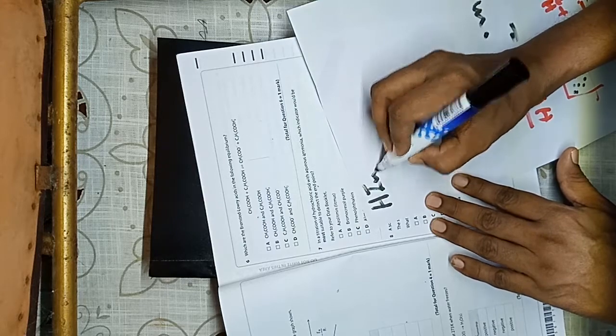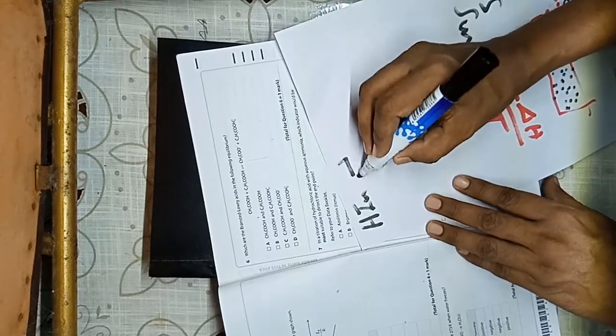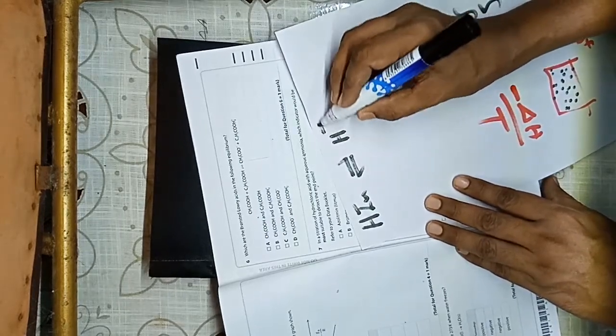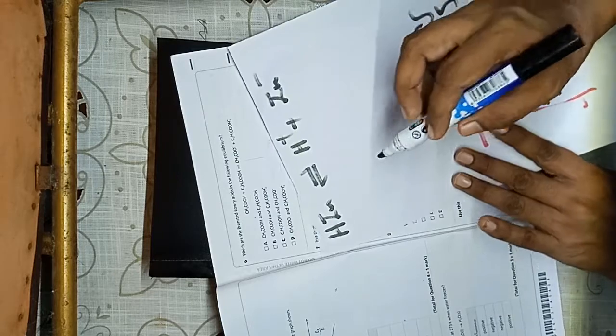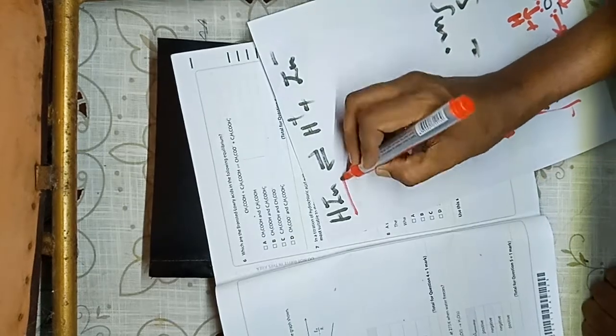Here you regard that the indicator is HIn. It undergoes ionization to form H+ and In- partially. Then think that HIn shows one color, In- shows another color.